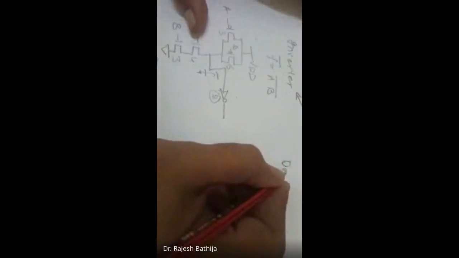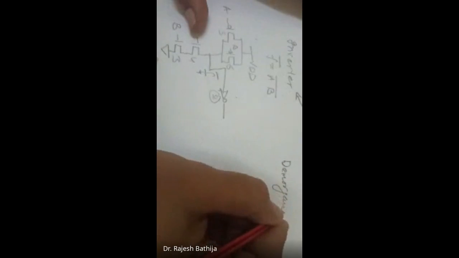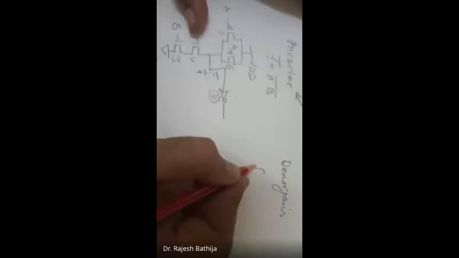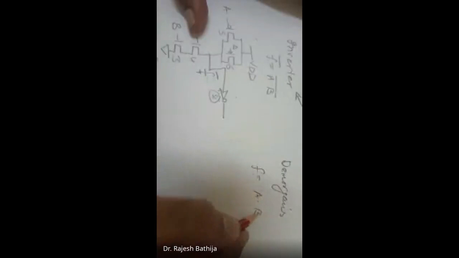In De Morgan's method, F equal to A dot B bar whole bar. This we have to implement in De Morgan's. In De Morgan's, we have to open up this first, and then we keep this. The second inverter will be implemented by CMOS. First we have to open with De Morgan's.